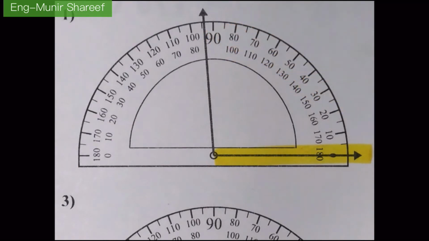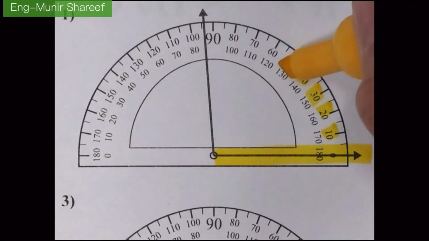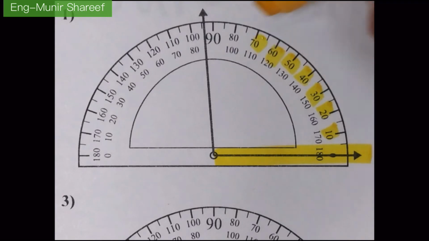So instead of just guessing what the number is, I'm going to count by these tens all the way up to help me figure out what it is. 10, 20, 30, 40, 50, 60, 70, 80, 90, more than 90. So this is going to be an obtuse angle, which means over here I need a bigger number.